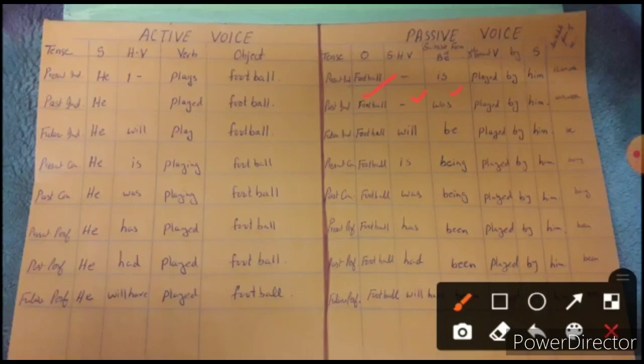Now why have I used was? Because in the past tense the suitable form of be is either was or were. So football is singular, so you're going to use was over here. And then the same thing, you're going to use the third form of the verb, played by him. So this is your past indefinite tense changed into a passive voice.